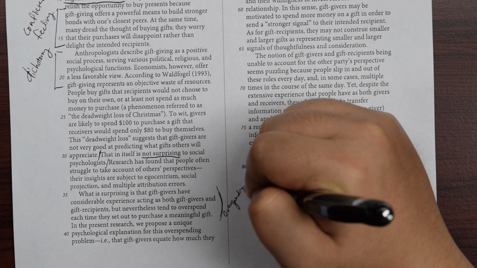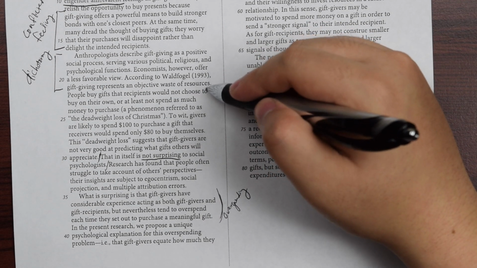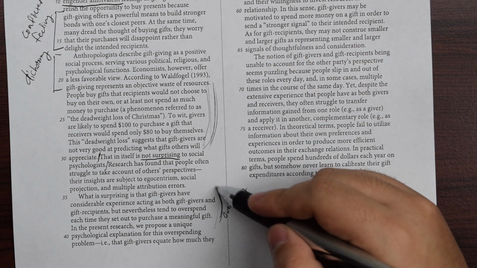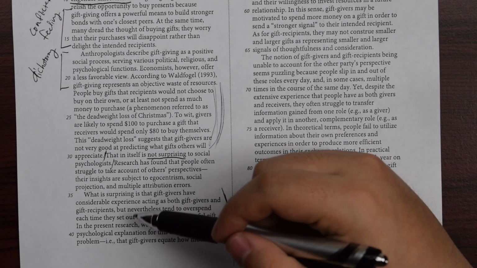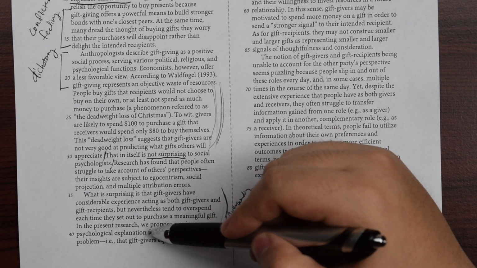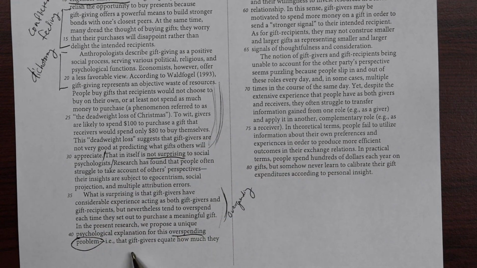Okay, I didn't catch it the first time, but they mention here that they spend quite a bit generally, and they talk about this overspending idea here, but they emphasize it again. So I'm starting to realize, okay, there's some sort of theme going on that's based around the idea of overspending when it comes to gifts, even when you have this experience generally consistently. Okay. In the present research, we propose a unique psychological explanation for this overspending problem. Oh, it's a problem. Okay.